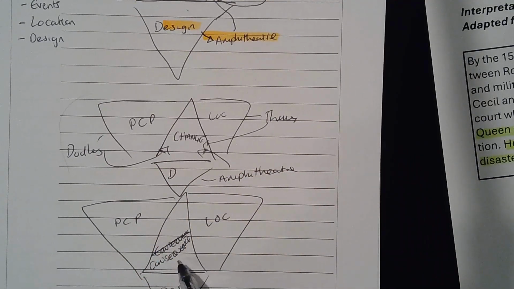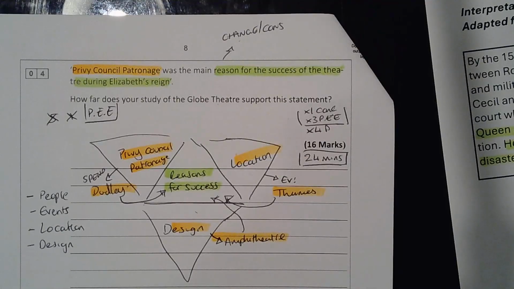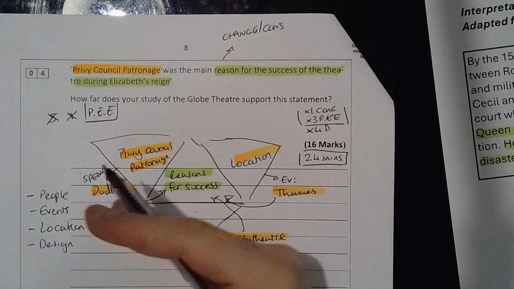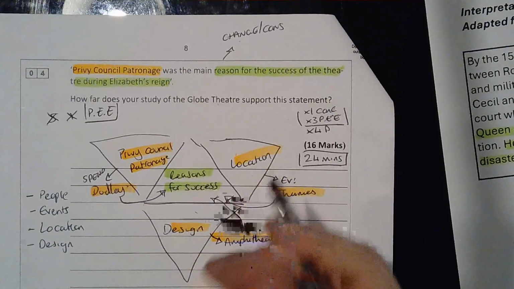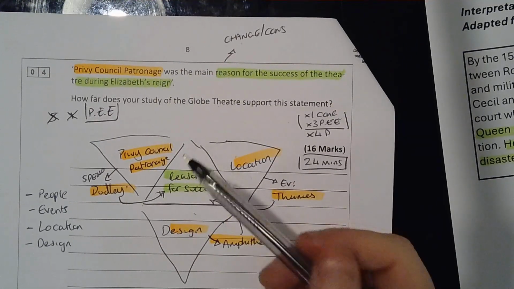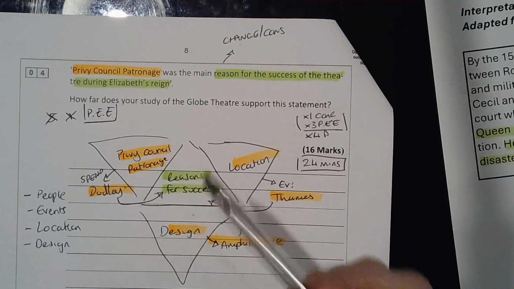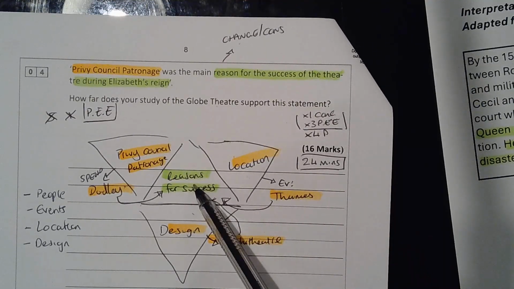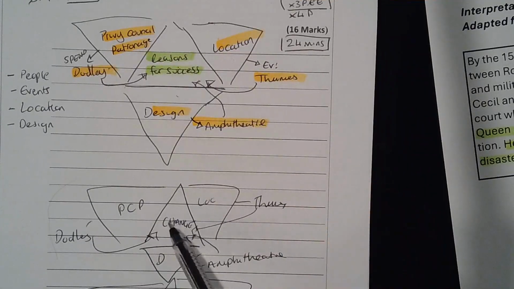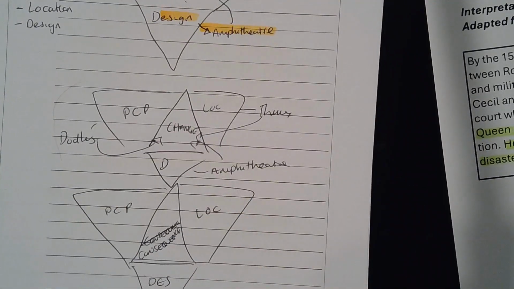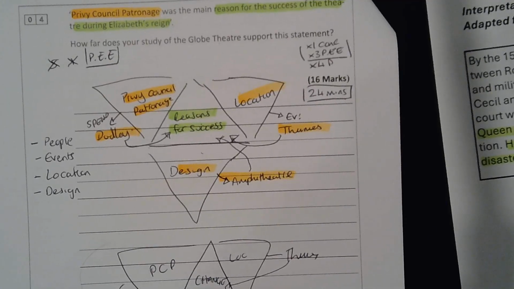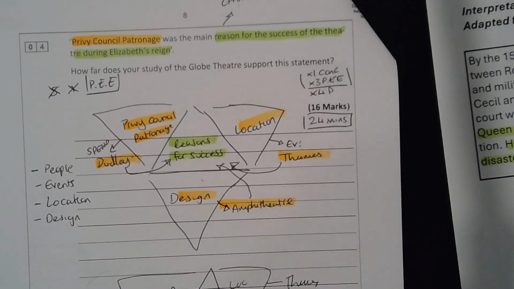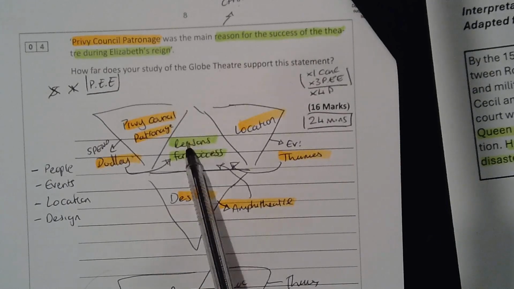And you can do the same with consequence as well. So that's how you go about planning your 16 marker, and you know that those waggles you are going to use in your answer. You just need to change the sentence starters, whether it fits reason for success, change, or consequence, and all those examples are on your waggles that you can look over. But just make sure you plan first.